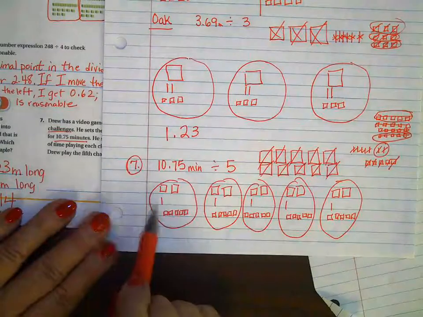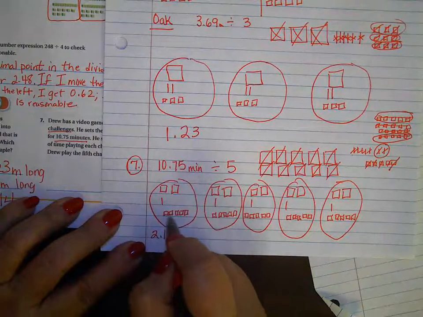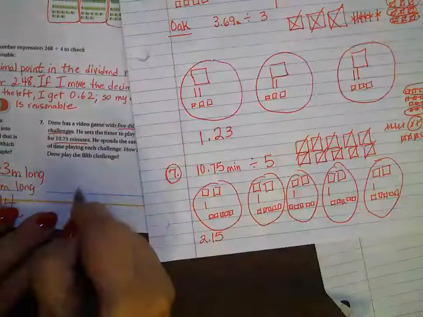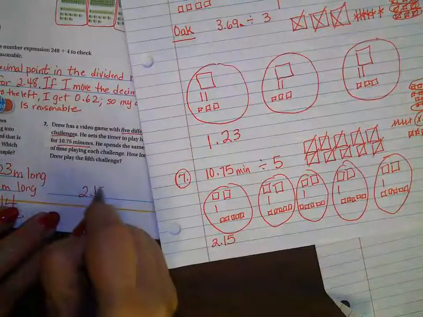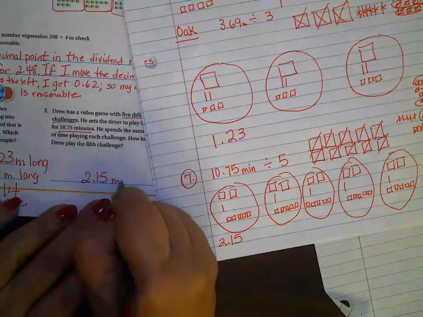So now how many minutes per game? I have 2 wholes, 1 tenth, and 1, 2, 3, 4, 5 hundredths. So it's going to equal 2 and 15 hundredths minutes.